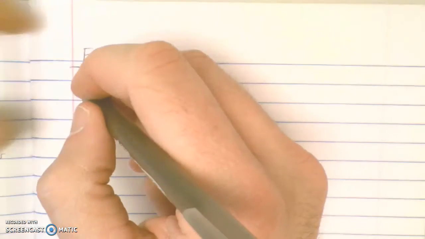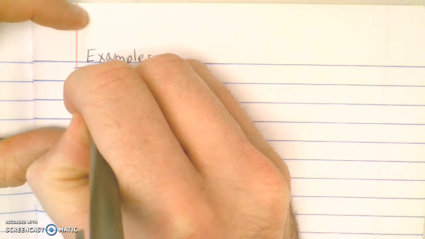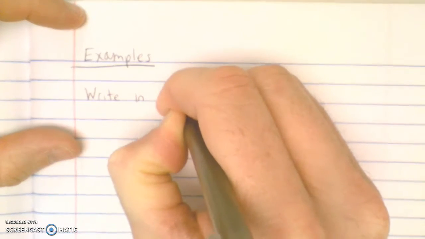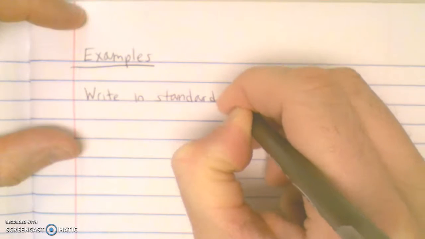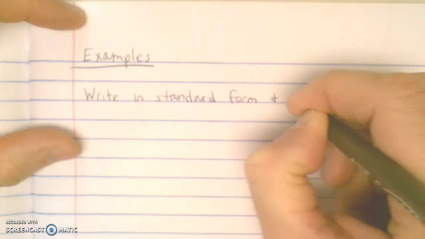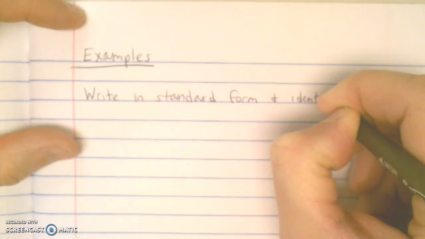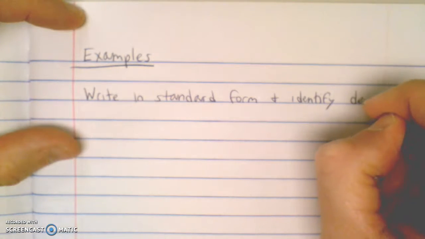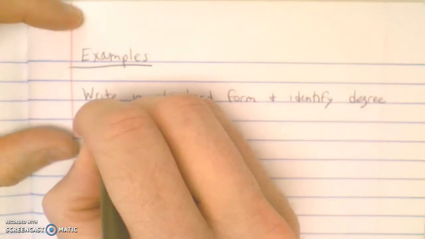Okay, so the directions are going to be write in standard form and identify degree and lead coefficient.